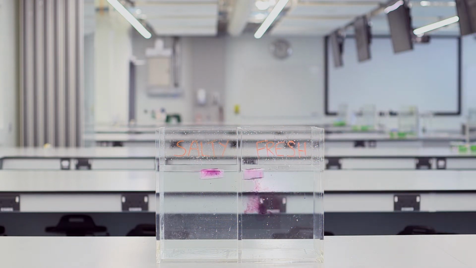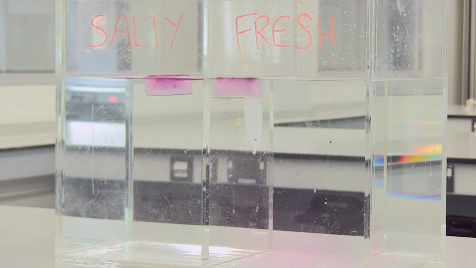So we can see now our ice cubes are in our tanks of water, and if we look at our fresh tank first, our ice cube is starting to melt, and we can see all this purple water that's really cold and fresh from our ice cubes sinking down to the bottom of our tank. And that's because this cold water is more dense than the room temperature water that's in that tank already.